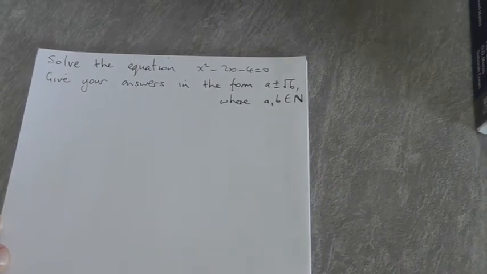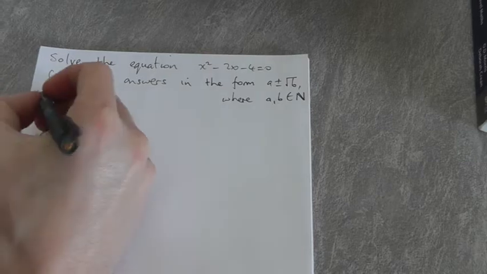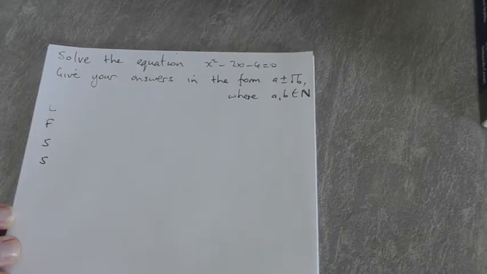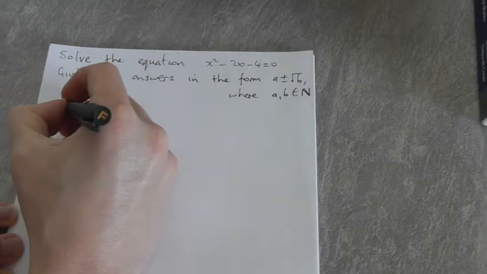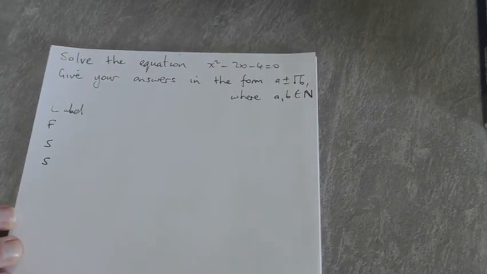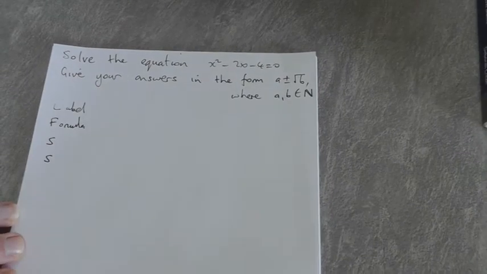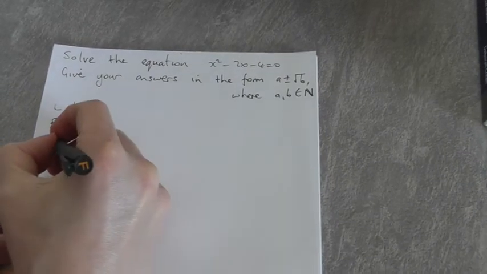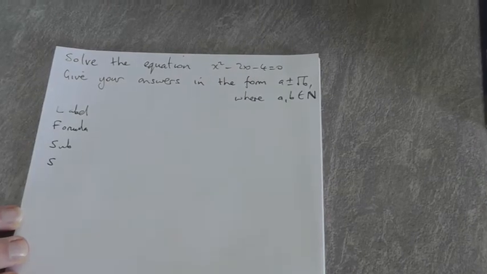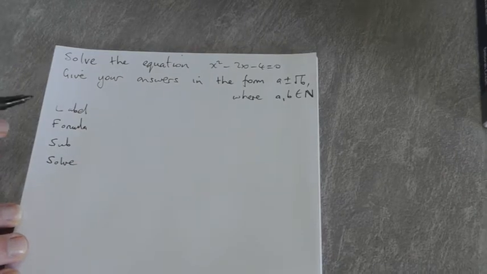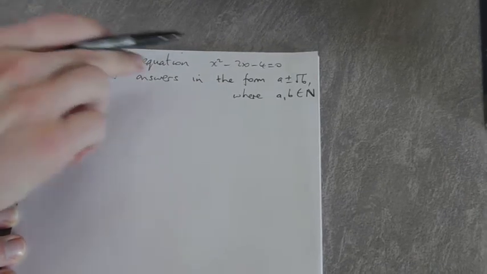Now I use a process for the minus b formula. It's L, F, S, and S. The L stands for label, the F stands for formula, the first S stands for sub, and the second S stands for solve. So we're going to go through this four-step process to ultimately solve this equation here.